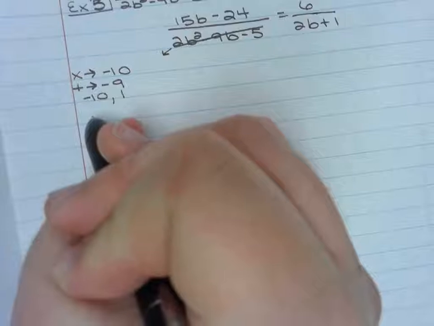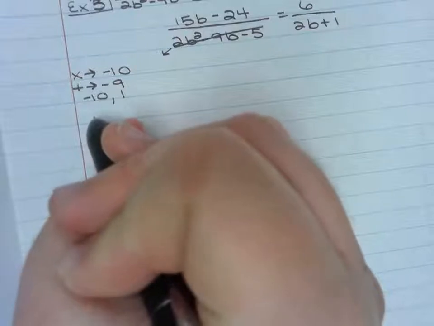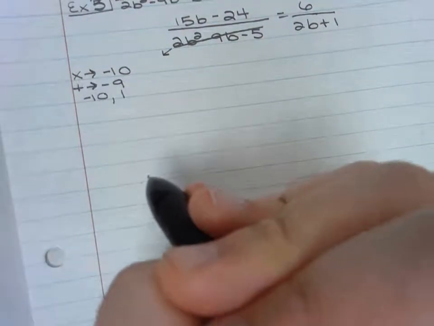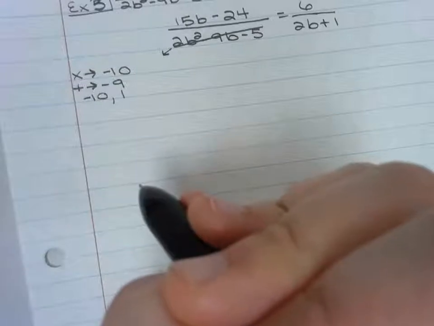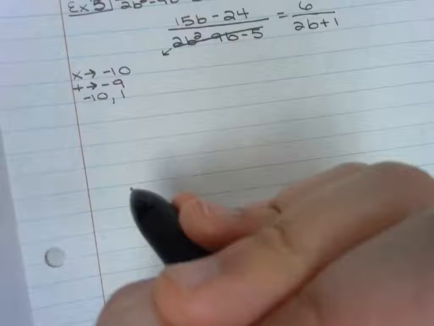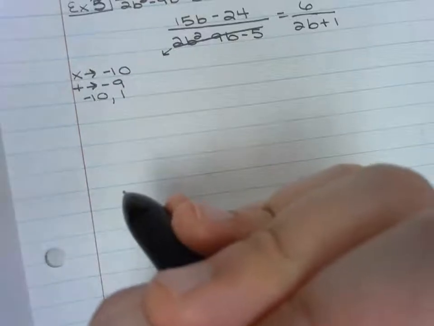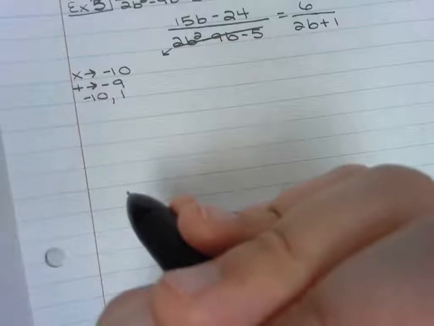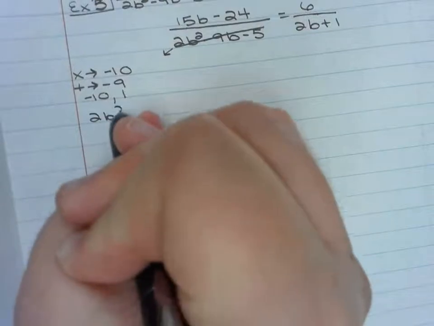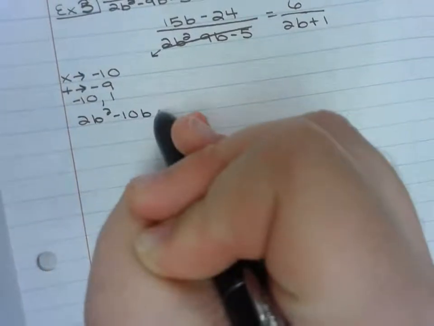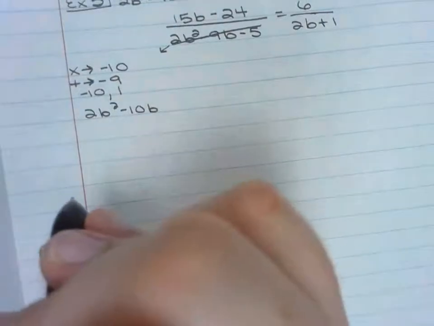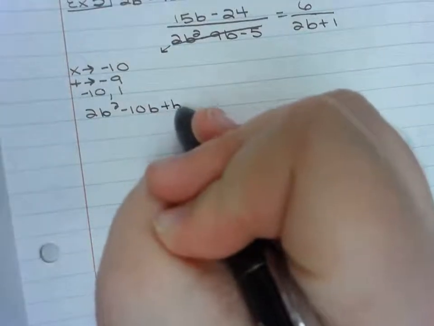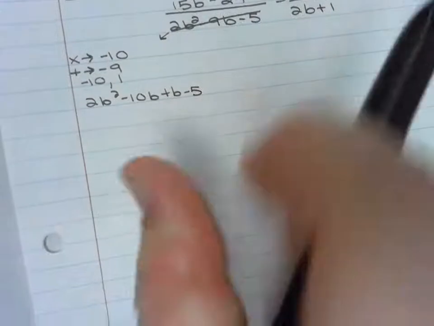Would it be a factor to polynomials? I don't know, it would be 2b squared minus 10b minus 9b. There's a 9. No, you replace the two numbers, so it isn't negative 9. Well, no, it's not. Plus 1b, okay, never mind. Minus 5. Okay, then how do I factor it from there?